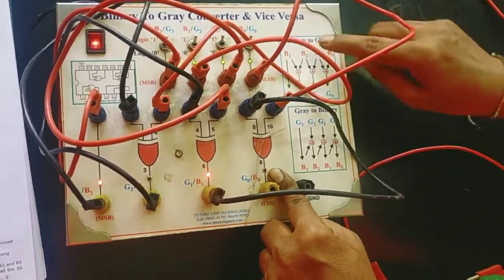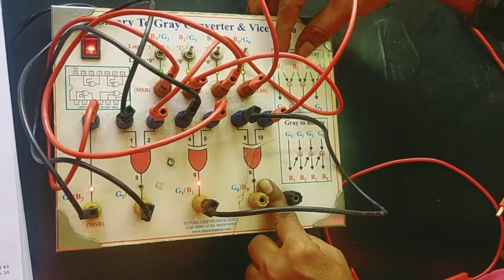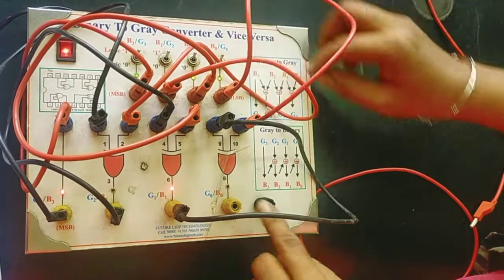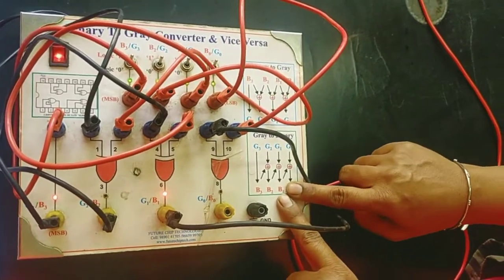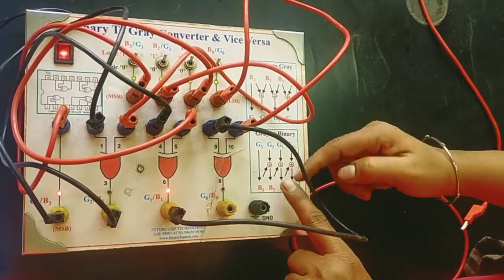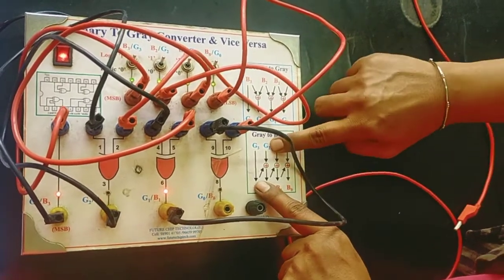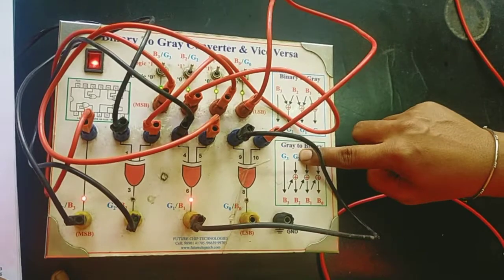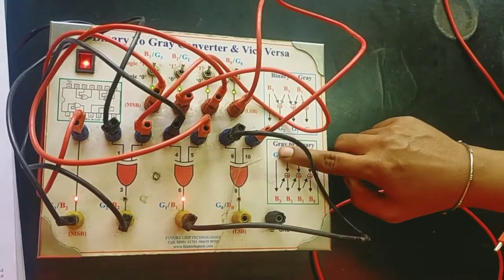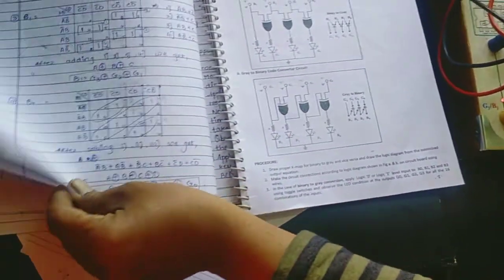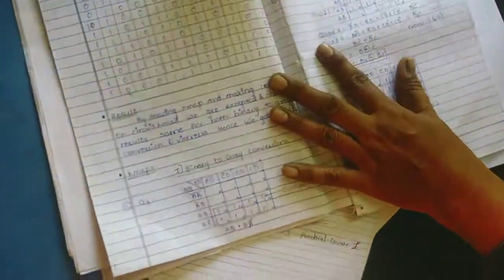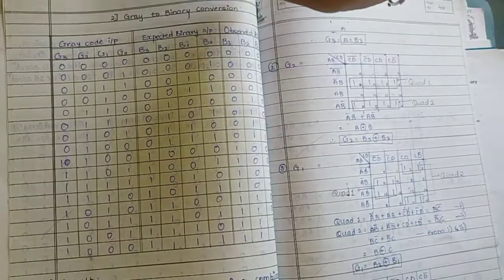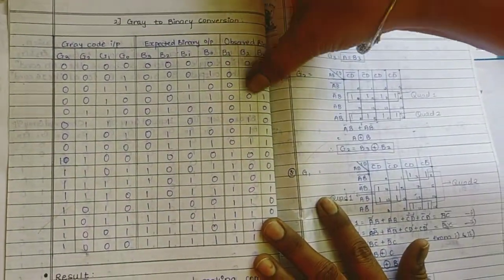Must remember two things. In binary to gray, we take the mod addition of two adjacent bits, and in gray to binary we consider the mod addition of the resultant bit and the next neighboring bit. Got it, students? So let us see the observations related to this gray to binary conversion. We need to observe only the steps. Like this 0 0 0 0, what you observe practically, you must note down here.